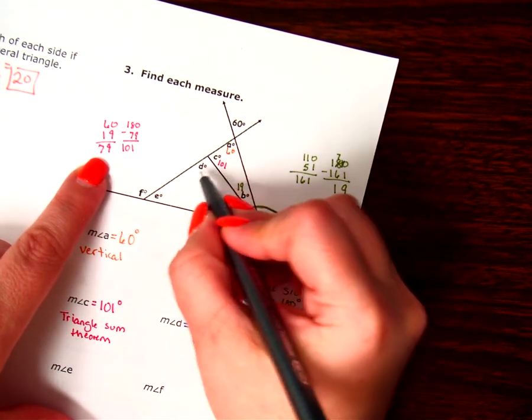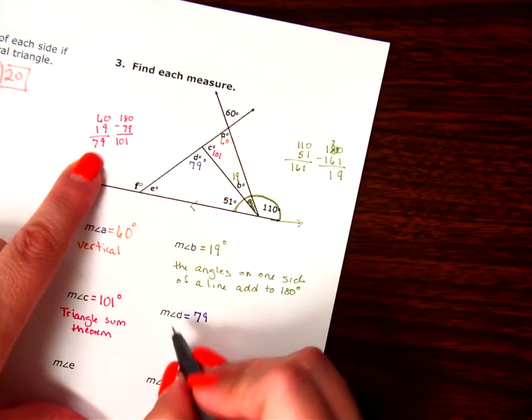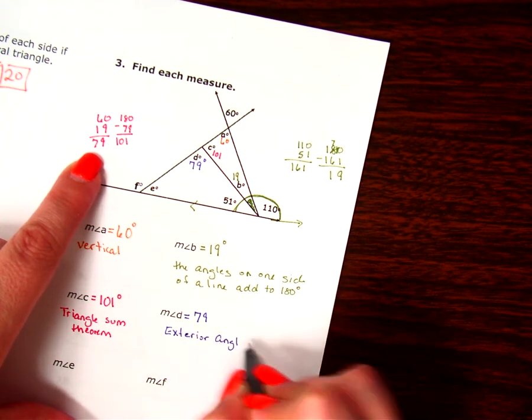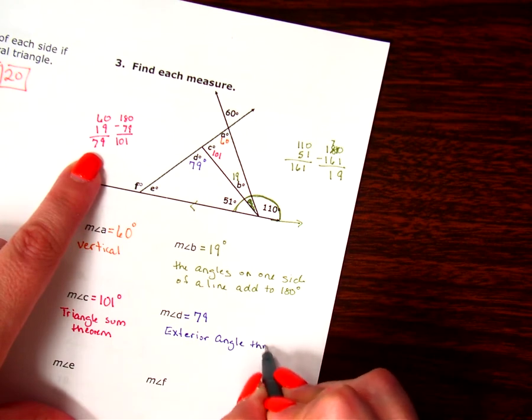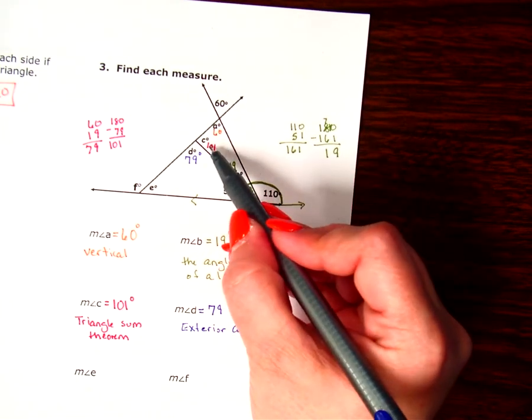So I would already know this was 79 degrees using the exterior angle theorem.